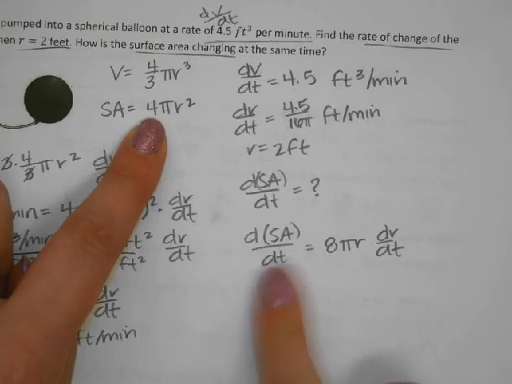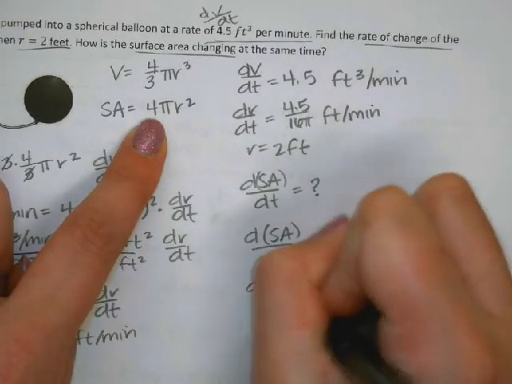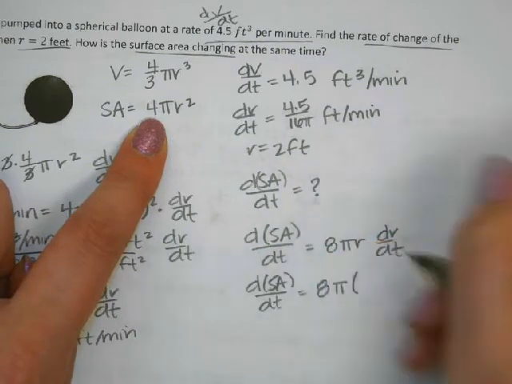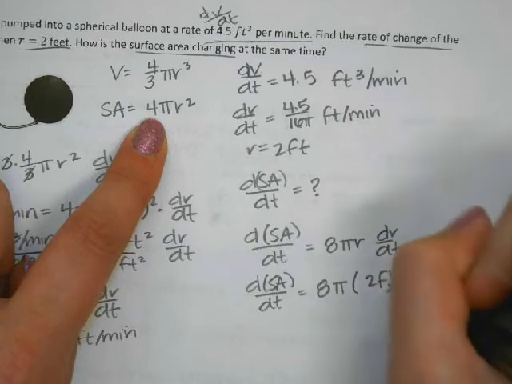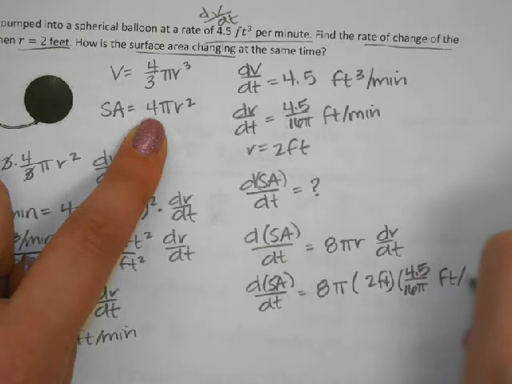And so I have that this is what I'm solving for right now. And so that equals 8 pi times 2 feet times 4.5 over 16 pi feet per minute.